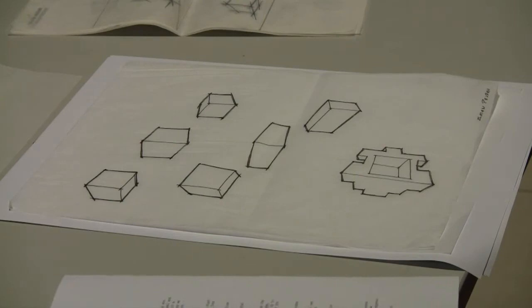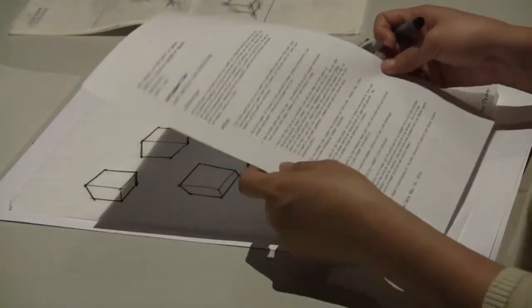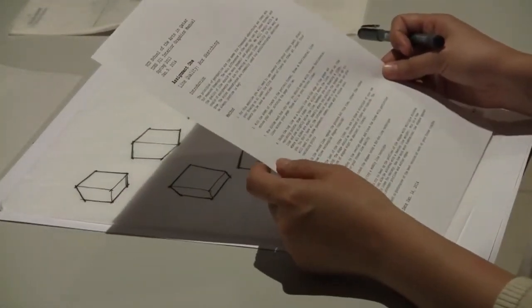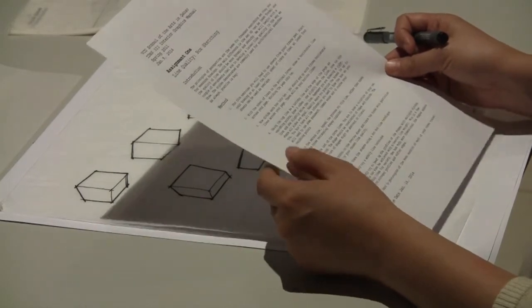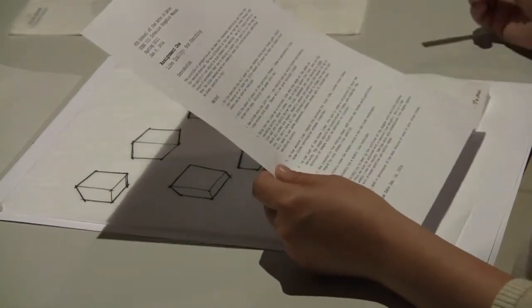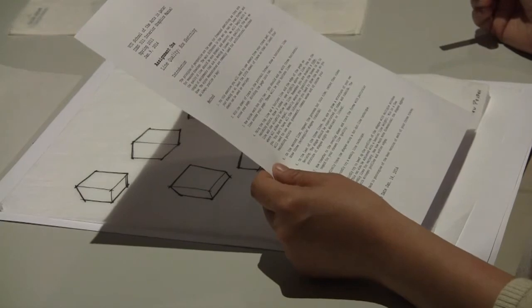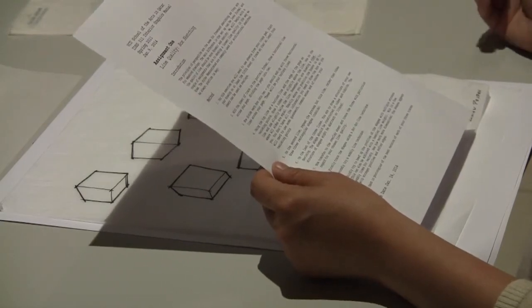There's a really very good project description that explains everything in detail, but maybe we won't go through all of them because it's a lot of reading, you can read it yourself.